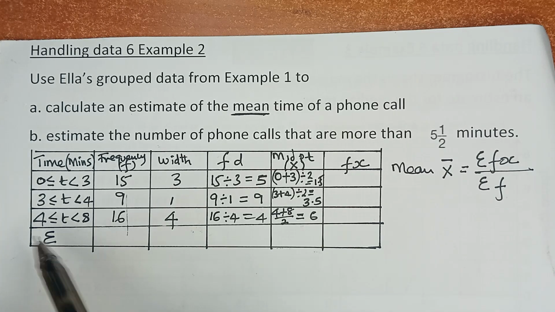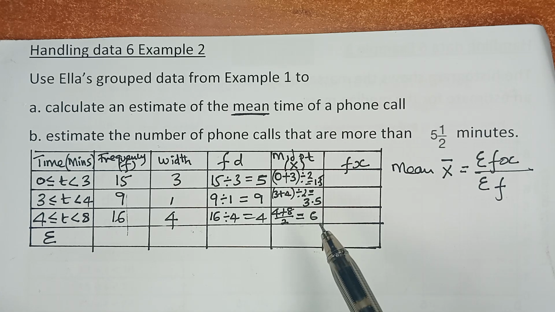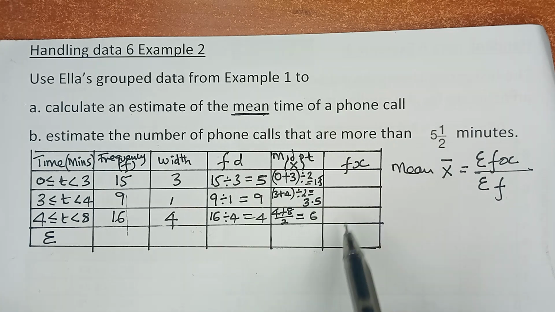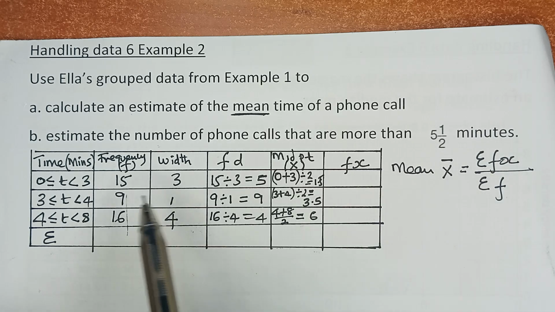For the third class, we have 4 plus 8, which is 12, divided by 2, which is 6, and that becomes the midpoint. The midpoint now becomes the class representative. That means every time we are talking about that class, we will be using the representative. And that is now how we create this column of fx: the frequency multiplied by the x, which is the class representative.